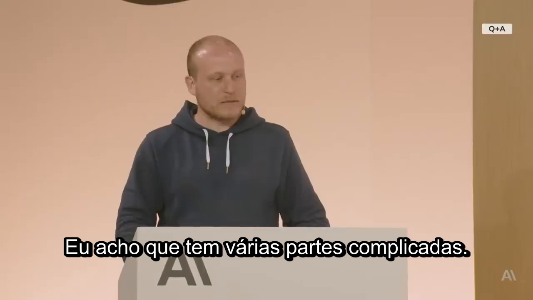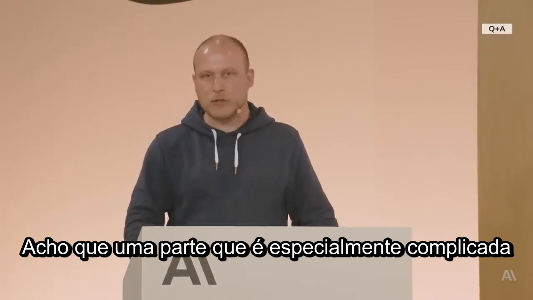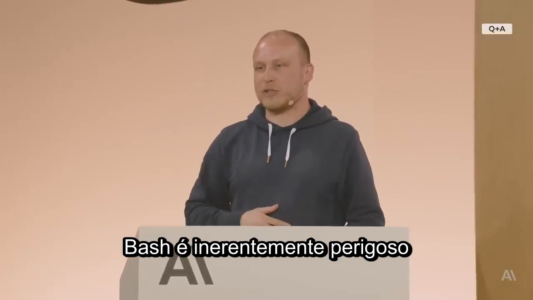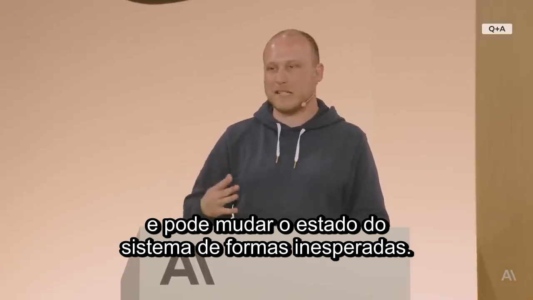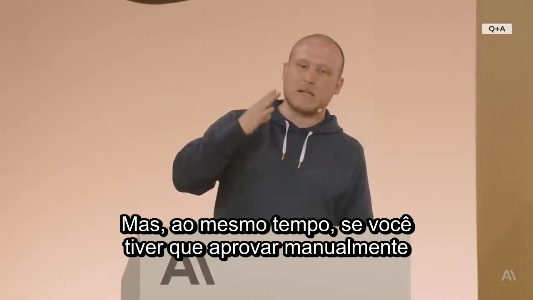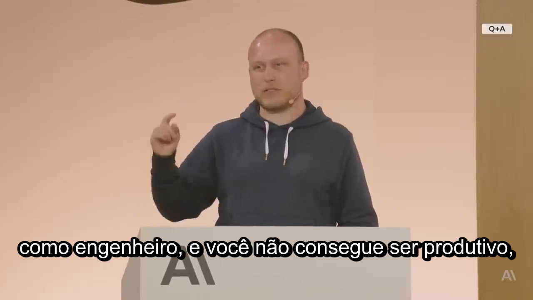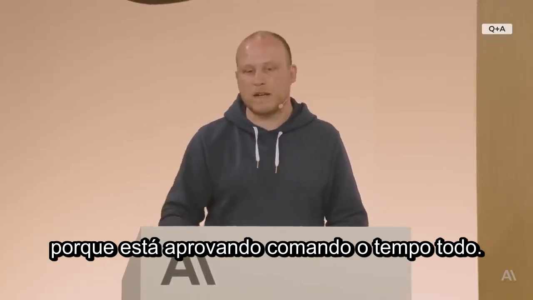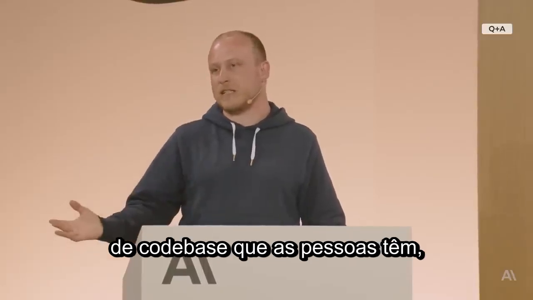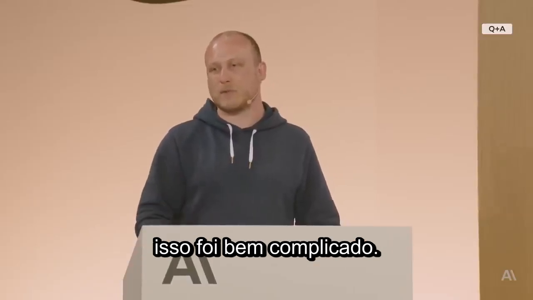I think there's a lot of tricky parts. One part that is especially tricky is the things that we do to make bash commands safe. Bash is inherently pretty dangerous, and it can change system state in unexpected ways. But at the same time, if you have to manually approve every single bash command, it's super annoying as an engineer, and you can't really be productive because you're just constantly approving every command. And navigating how to do this safely in a way that scales across the different kinds of code bases people have, because not everyone runs their code in a Docker container, was pretty tricky.